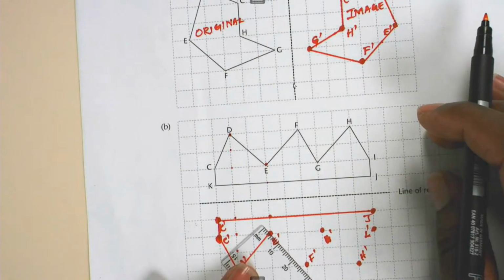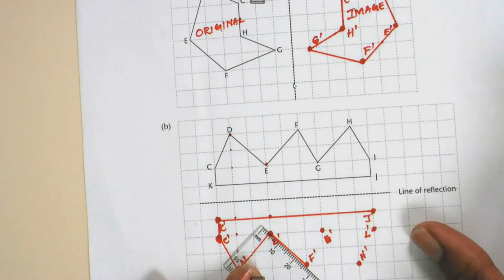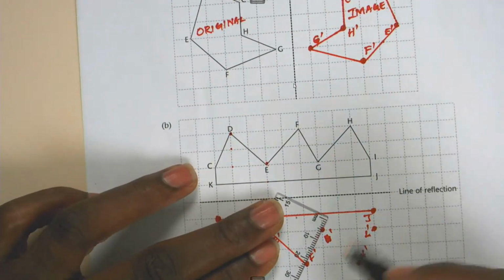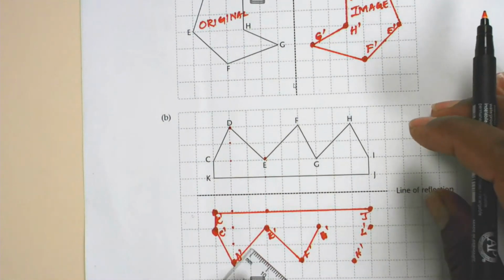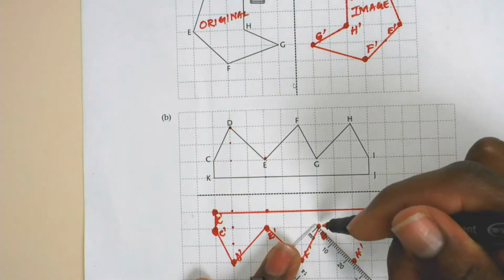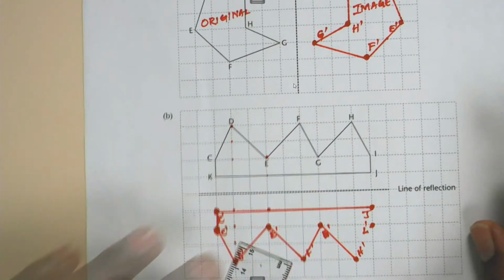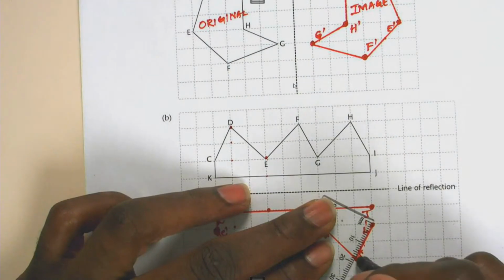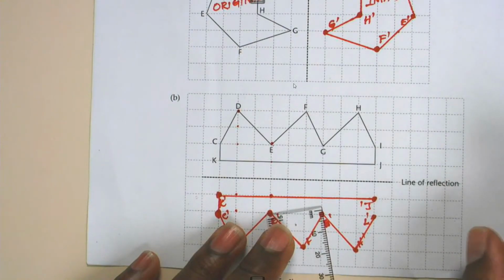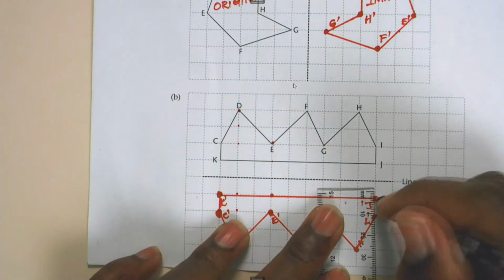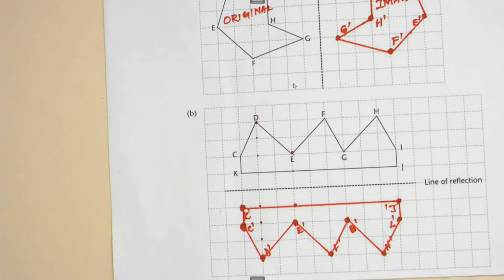E prime, F prime. Then F prime to G prime. G prime, H prime. H prime to L prime. L prime to H prime. Then J prime to L prime. There we go. Voila! We are doing it, guys.